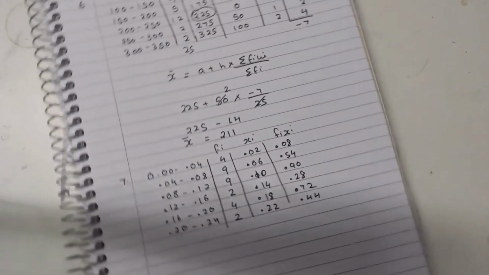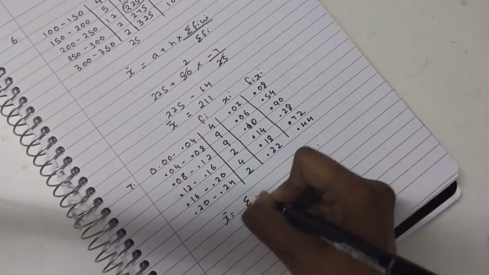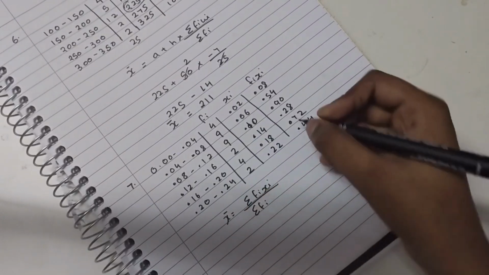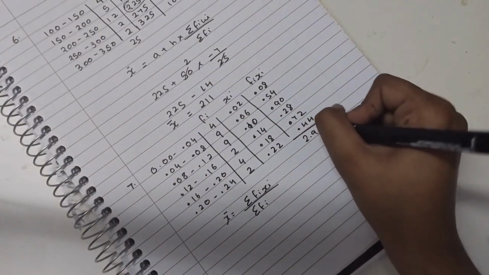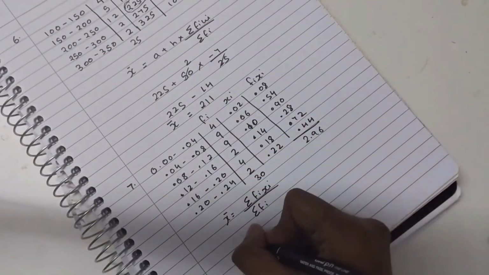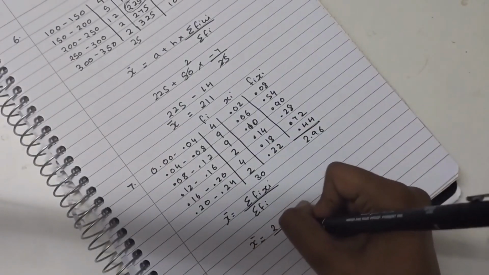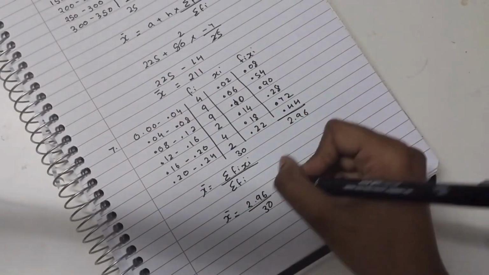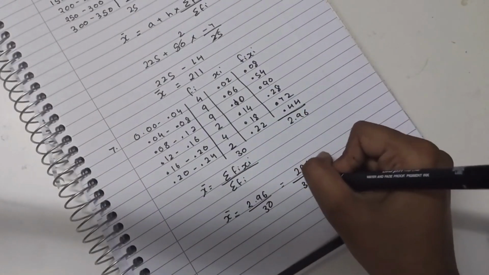And since we're using the direct method, the mean is given by the summation of fi xi divided by the summation of fi. So the summation of fi xi here would be 2.96, and the summation of fi here would be 30. So the mean is equal to 2.96 divided by 30. So 2.96 divided by 30 can be written as 296 divided by 3000.